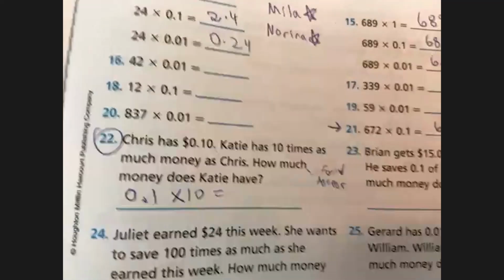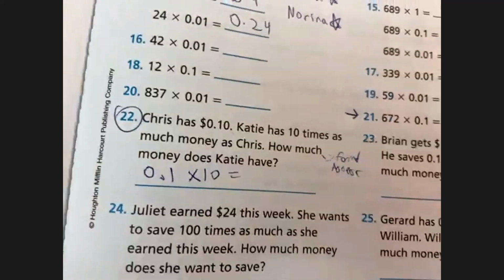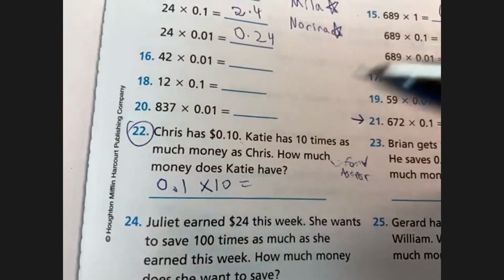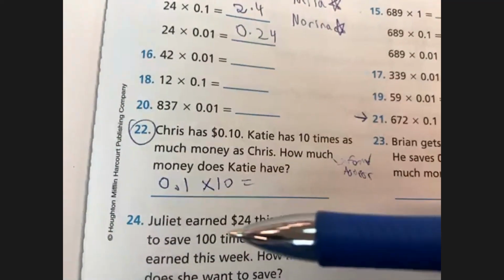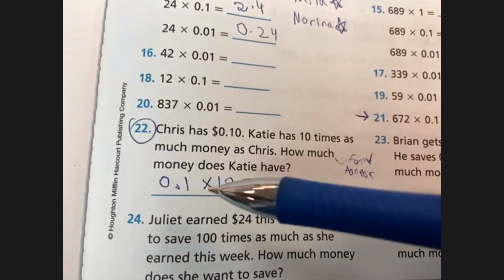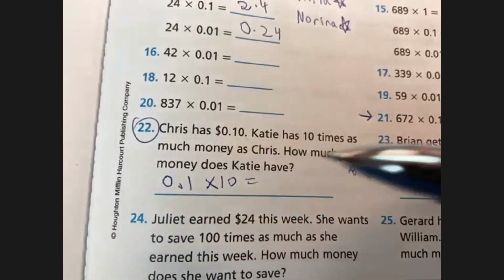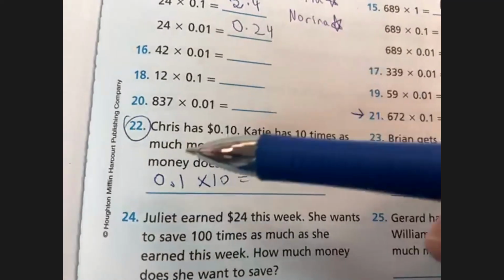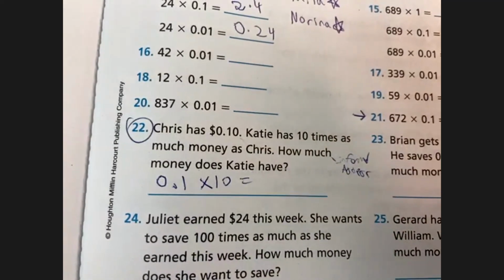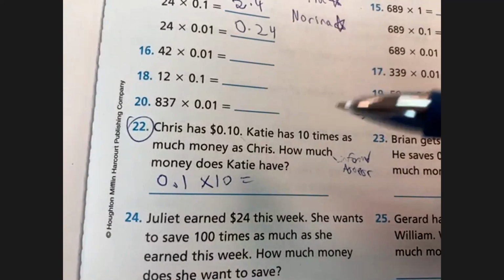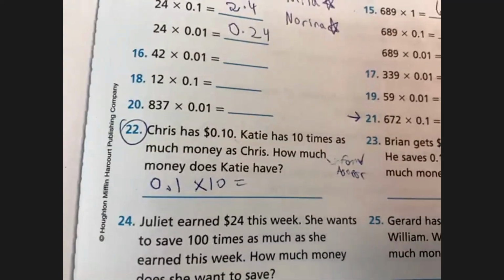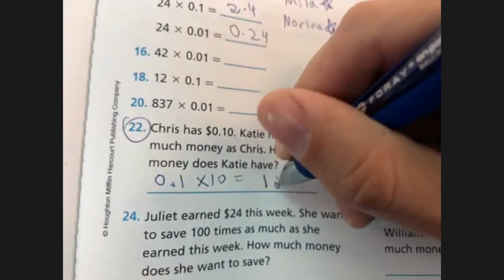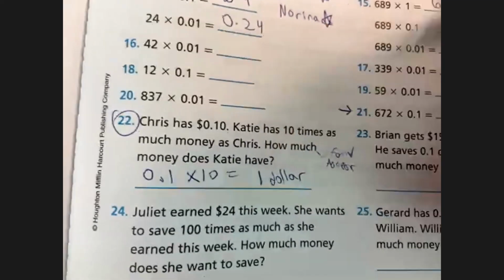When we do that, what happens? The decimal will shift to the right. Okay, the decimal could shift to the right. And then how could we say the numbers? What way would the number shift? They shift left. The number would shift left from the decimal. So how much money did Katie have? $1. Good job. $1.